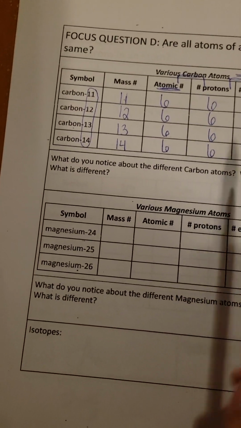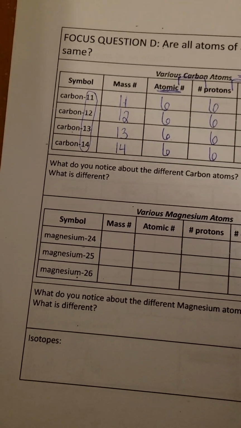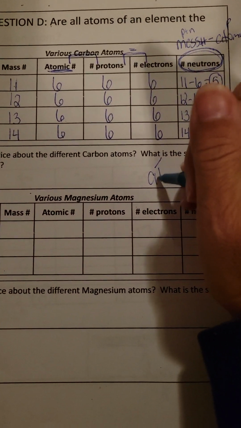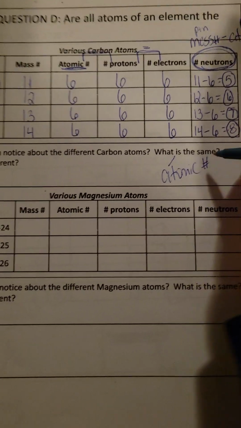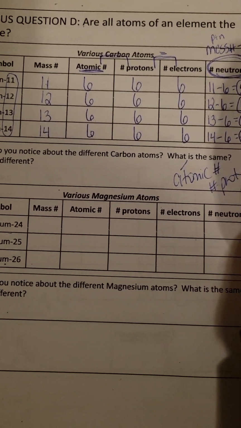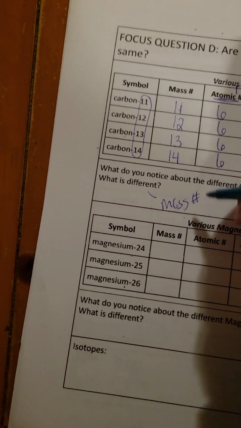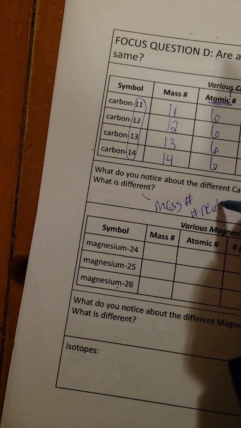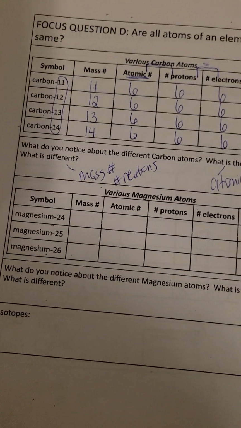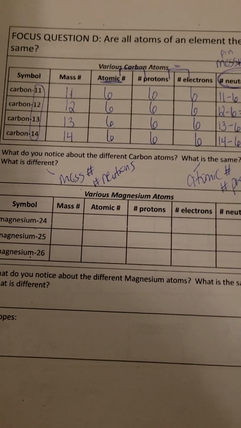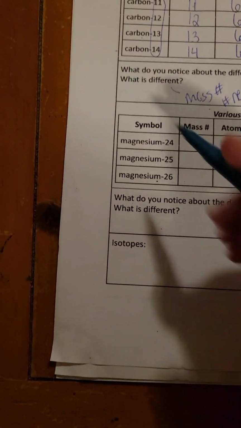So what do you notice about the different carbon atoms? What's the same? The same atomic number and number of protons. What's different is their mass number and their number of neutrons. That's what we call an isotope.